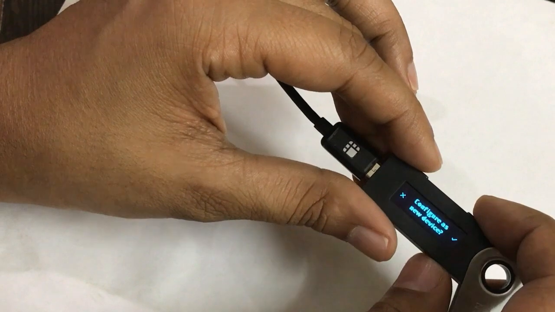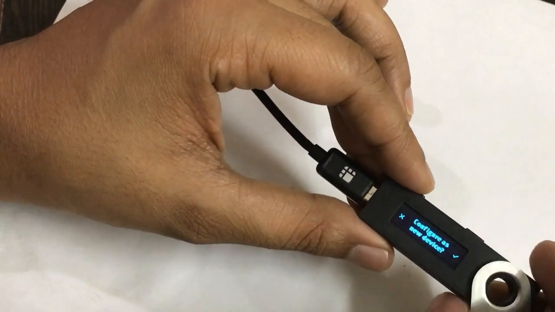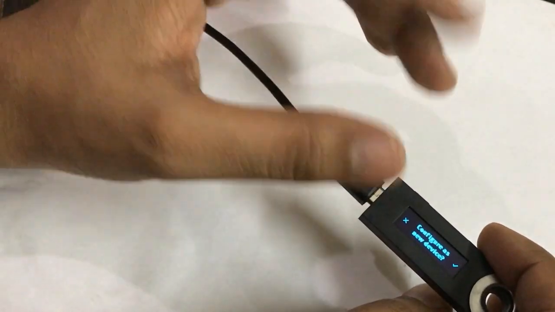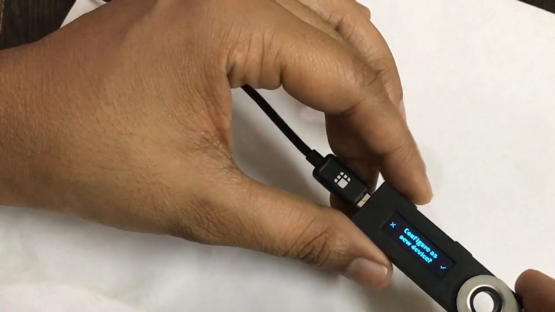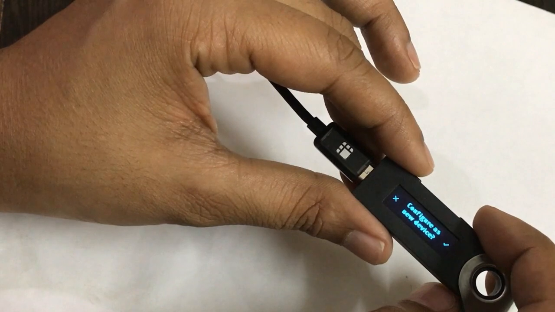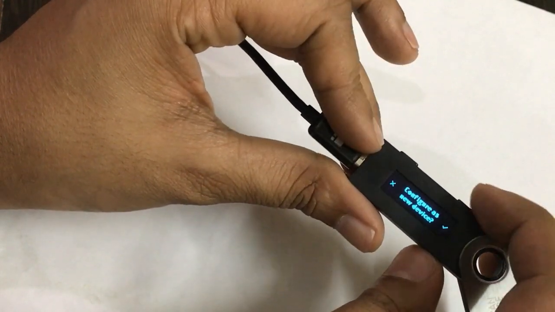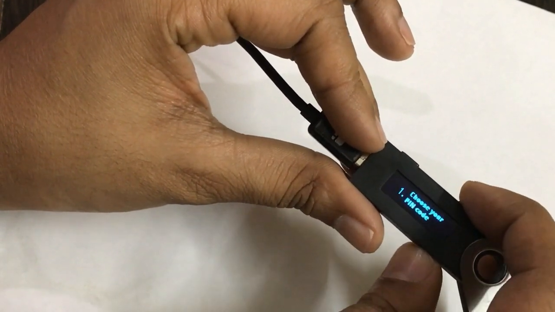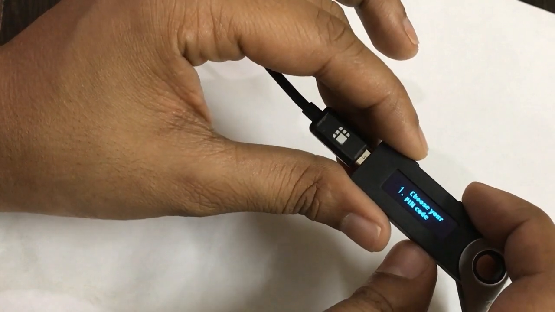So let's configure as a new device, or if you're restoring from an earlier recovery phrase, if you have used Mycelium or any other Bitcoin wallet, you can use that as well. In this case, I'm configuring this one as a new device. So I'll select the right button over here. Select your PIN code.